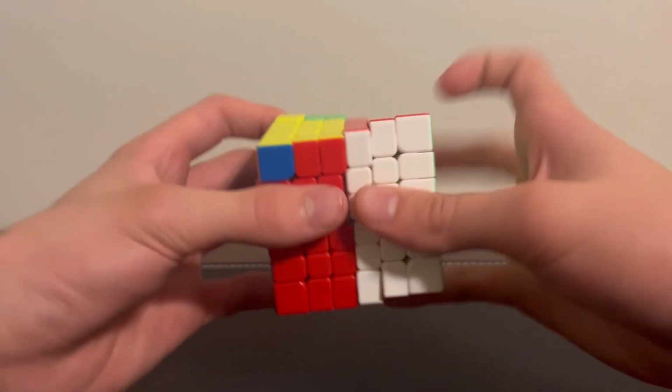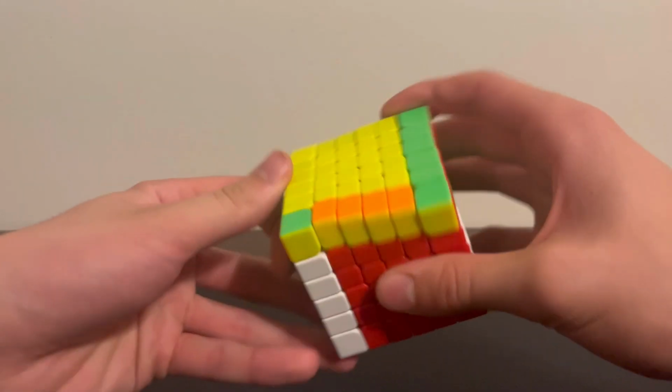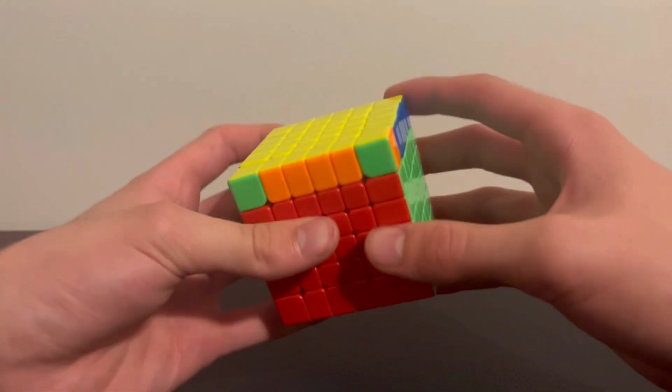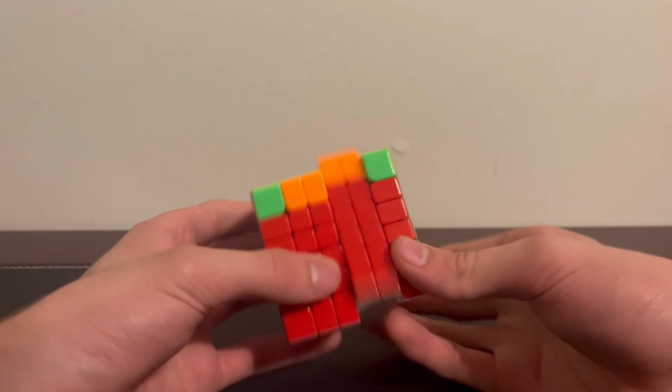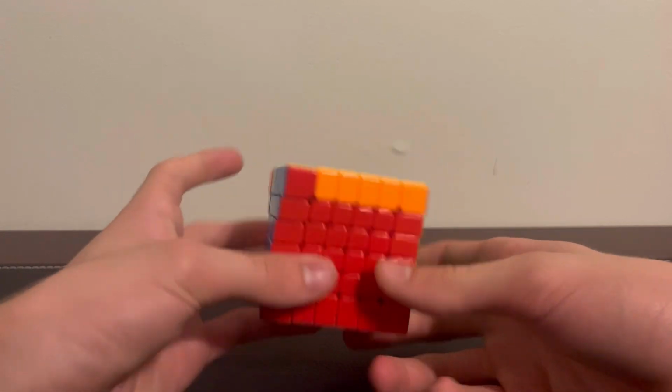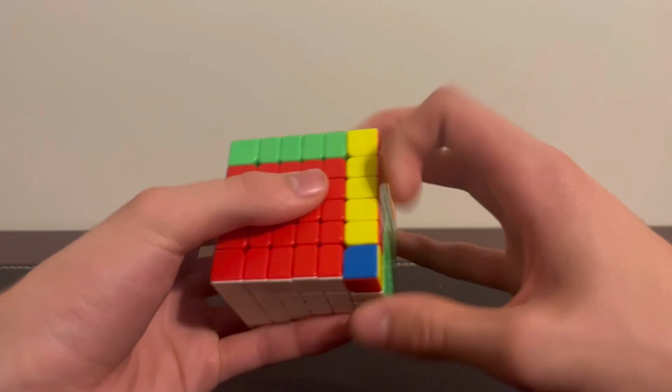Do OLL and we have PLL parity as well. So this is the 3 parities I was talking about that you could get on this cube. And finally we have a J-perm.